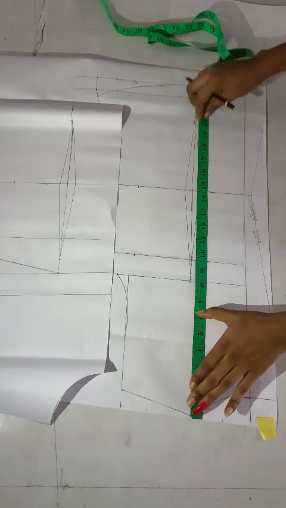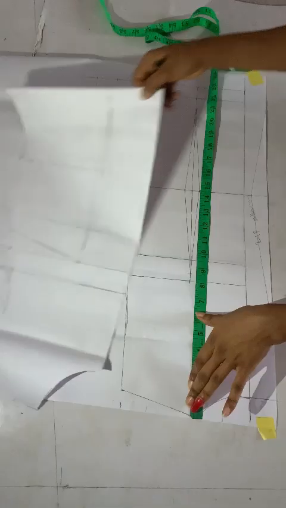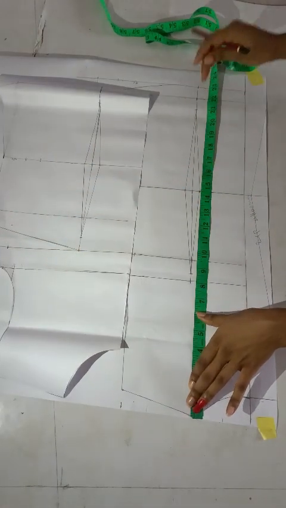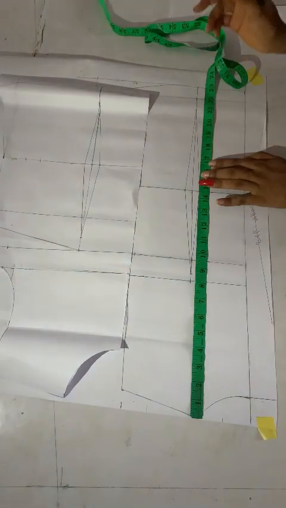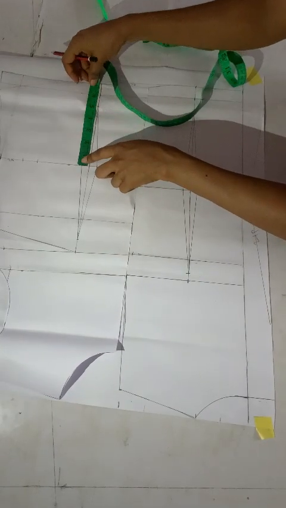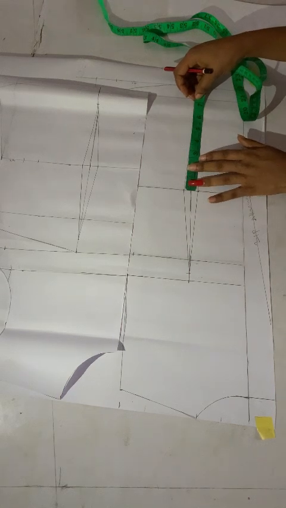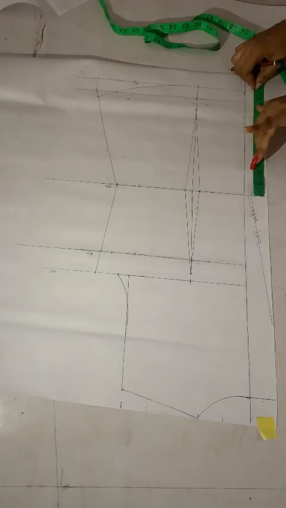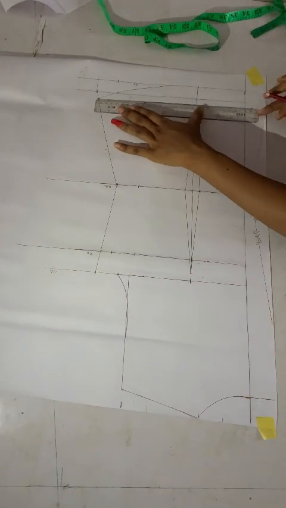So at the back, we're not going to be using the same measurement, because if we do, by the time we hold in this bust dart, our back pattern is going to be longer than the front pattern. So to avoid that, we just have to minus what we have from the waist at the front. Here I have 7 inches, so I'll bring that back here. So I'll place my tape here to measure that 7 inches. So you see 7 inches. So I'll connect it.